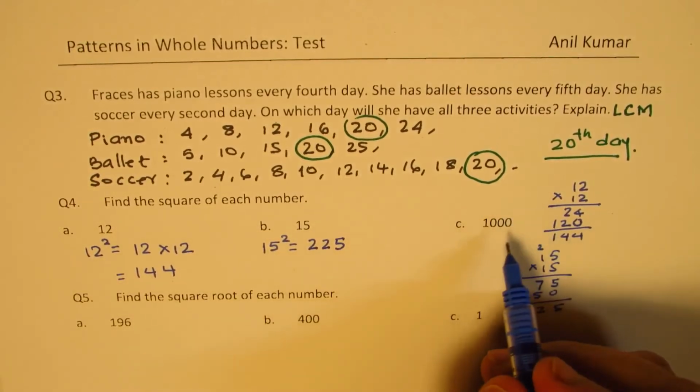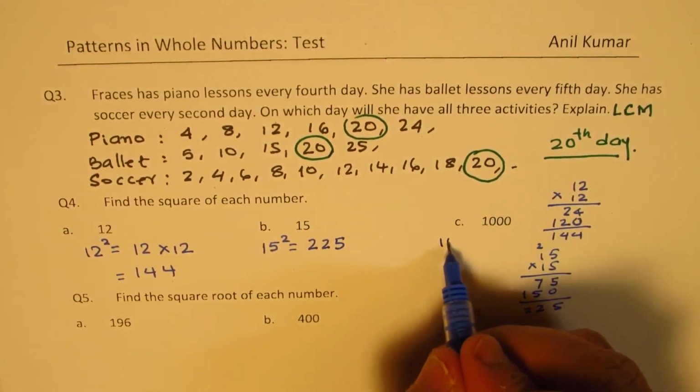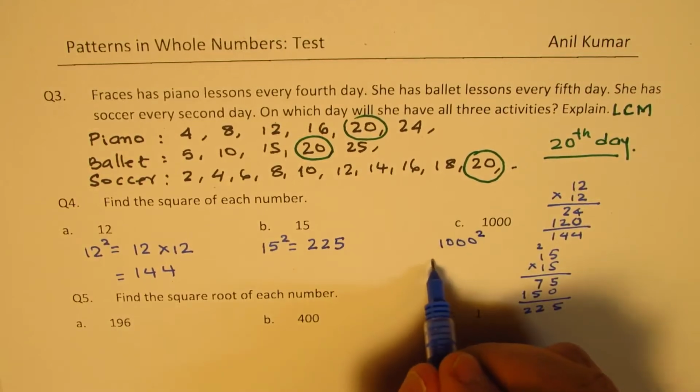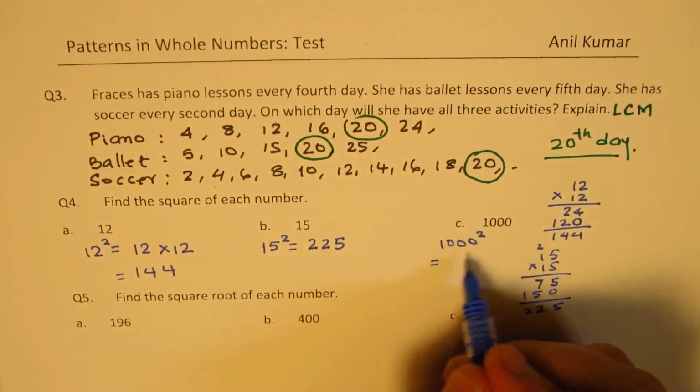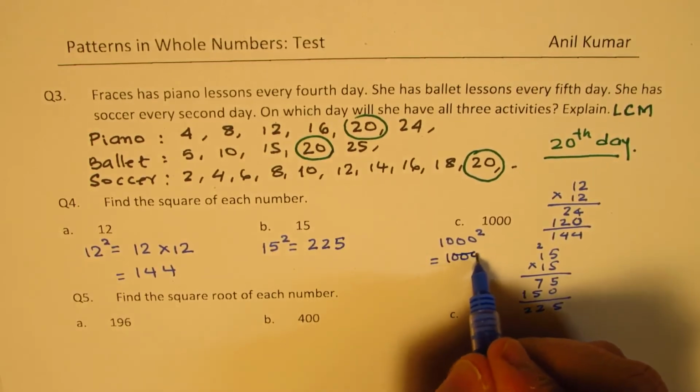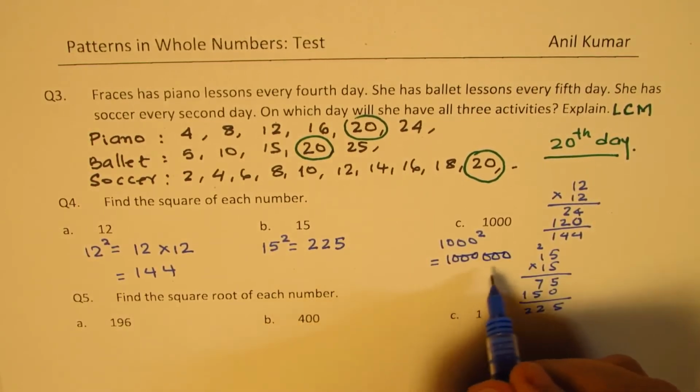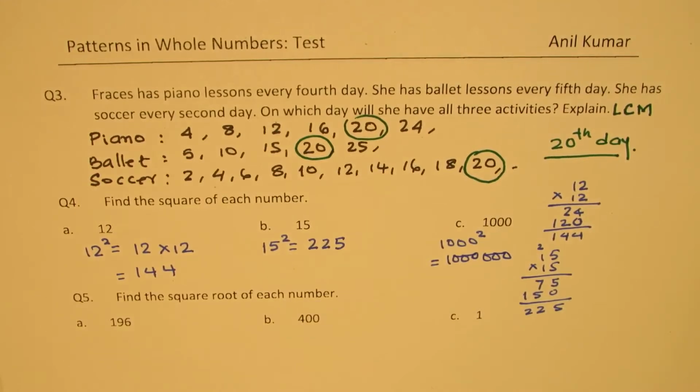If you have to find the square of 1000, that is, you need to find what 1000 squared equals, you'll have 3 zeros more, right? 3 and 3. So it is 1000 and 3 more zeros, which is 1 million, right? So that is how you can actually estimate, rather write the correct answer.